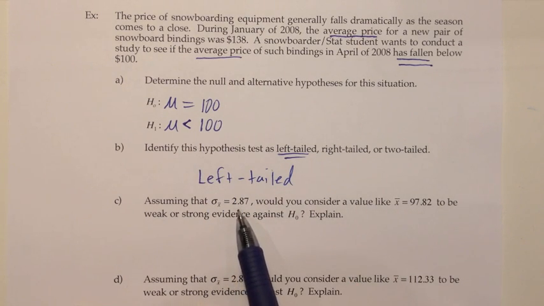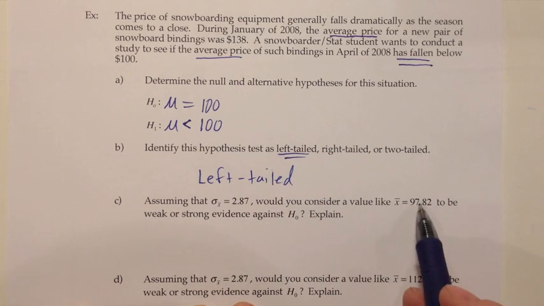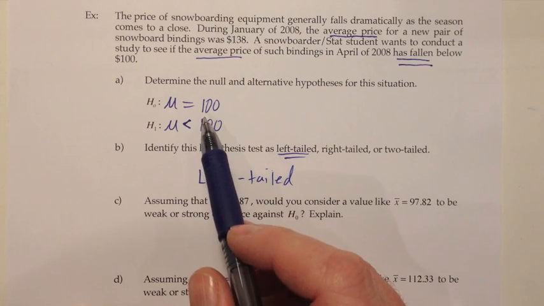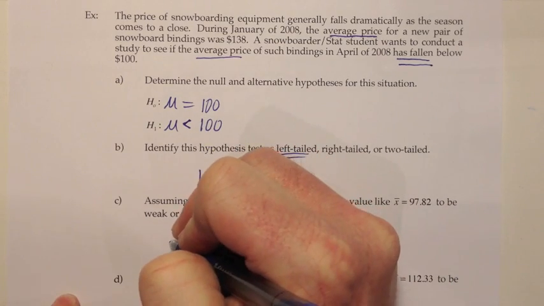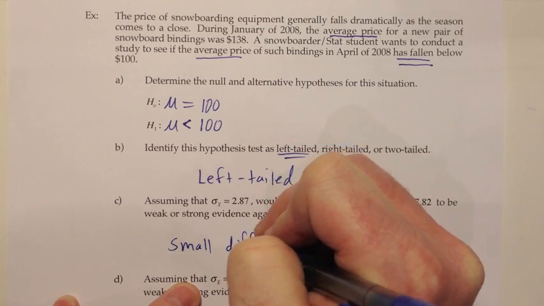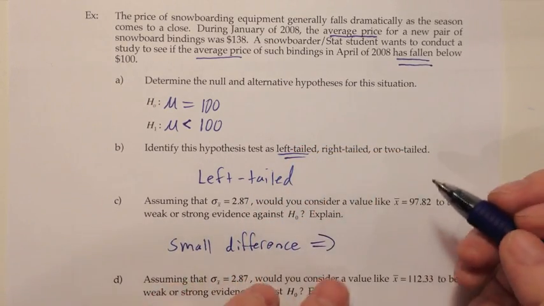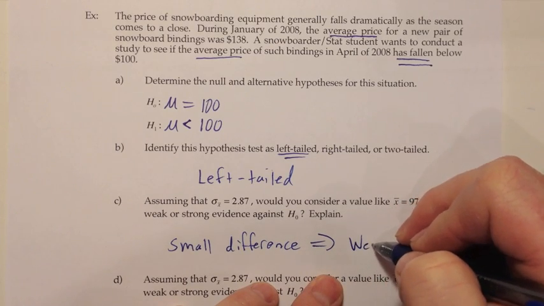That's less than one standard deviation. So when we are getting a sample value for x bar that is less than one standard deviation away from the claim value, that's a small difference. And if it's a small difference, that implies that it's weak evidence.